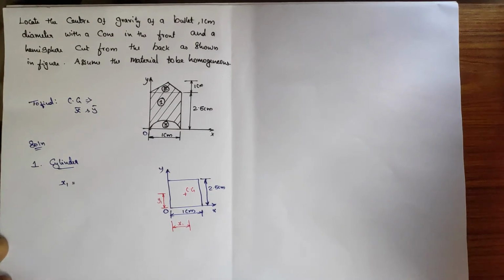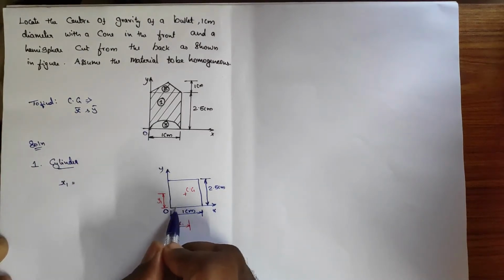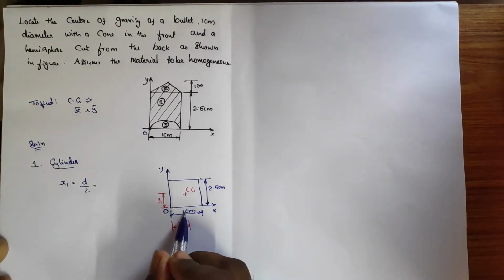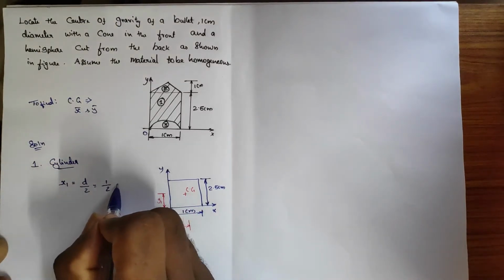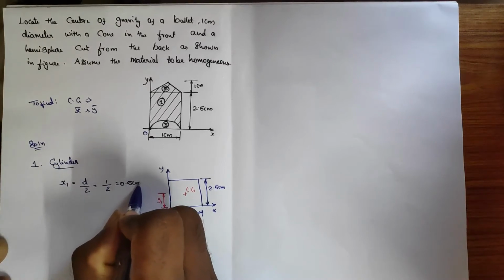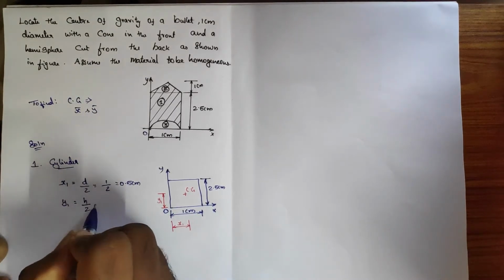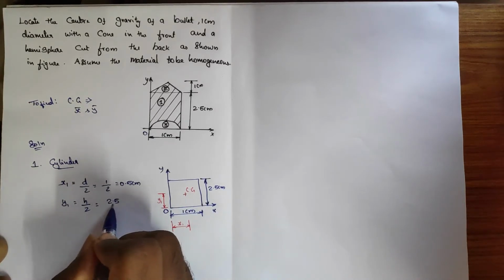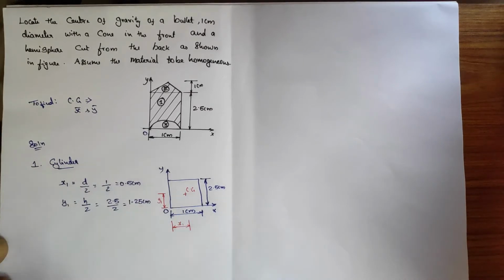So put the self-centroid formula, the CG formula, directly for the cylinder. x1 is nothing but d divided by 2. The diameter of the cylinder is 1, so 1 divided by 2 gives 0.5 centimeter. What about y1? Height of the object divided by 2, h divided by 2. The height of the object is 2.5, divided by 2, we get 1.25 centimeter.